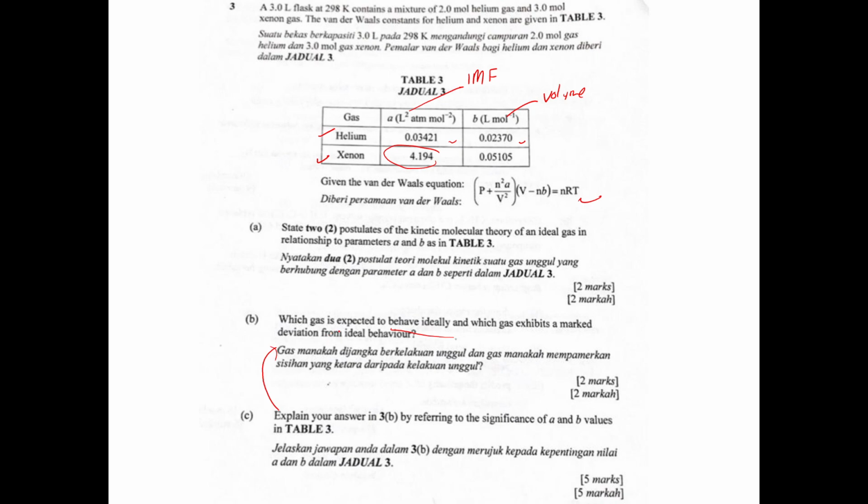Okay, so nanti kamu hantar jawapan ni di Google Classroom. Okay, that's all untuk comparison between ideal and non-ideal gas. Okay, thank you.